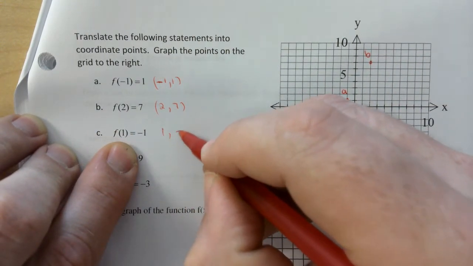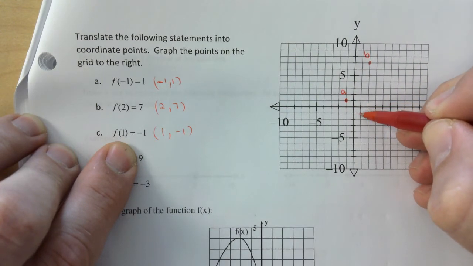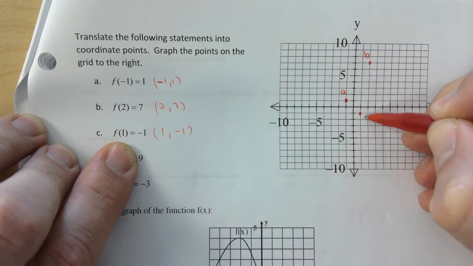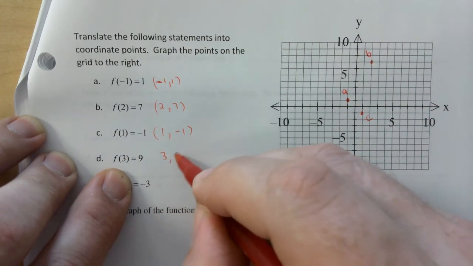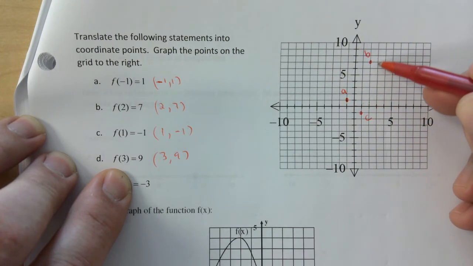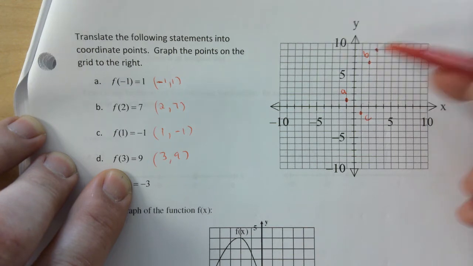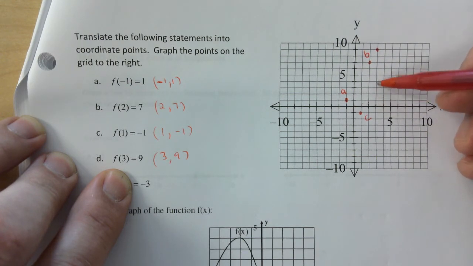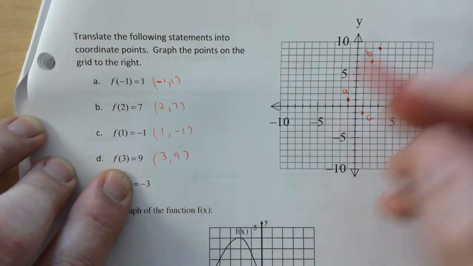1, -1. So it'll be +1, -1. So this is C. And then we have 3, 9. So we go 1, 2, 3, and then almost all the way to the top. This is 9. I'm just going to double check. 2, 4, 6, 8, 9. There we go. That's D.